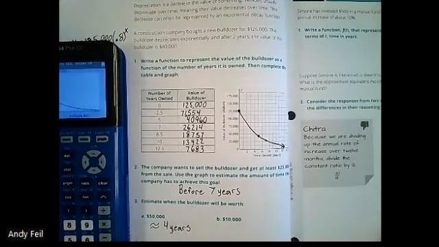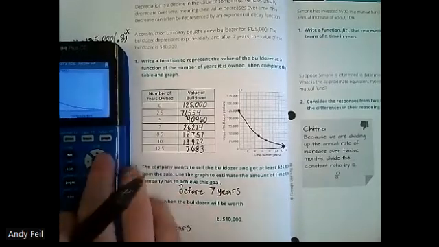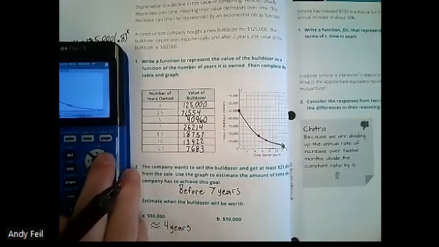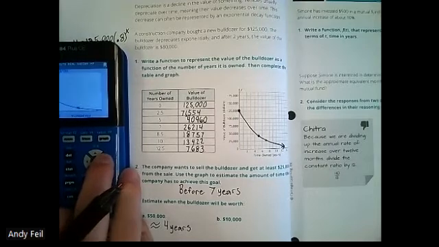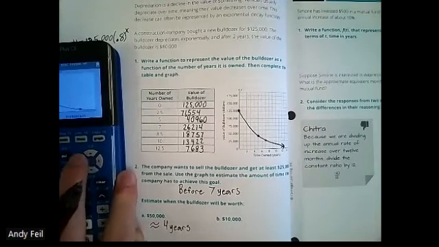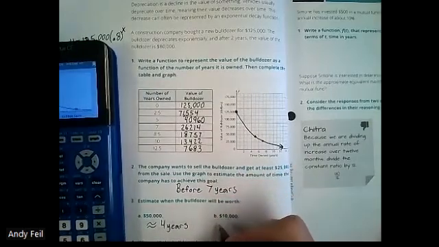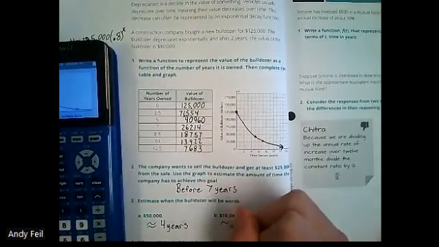When is it worth $10,000? About 11 years. Let's find out. So go all the way down, trace it down, really close. Ooh, right there. So about 11.36. So we're gonna say about 11 years.